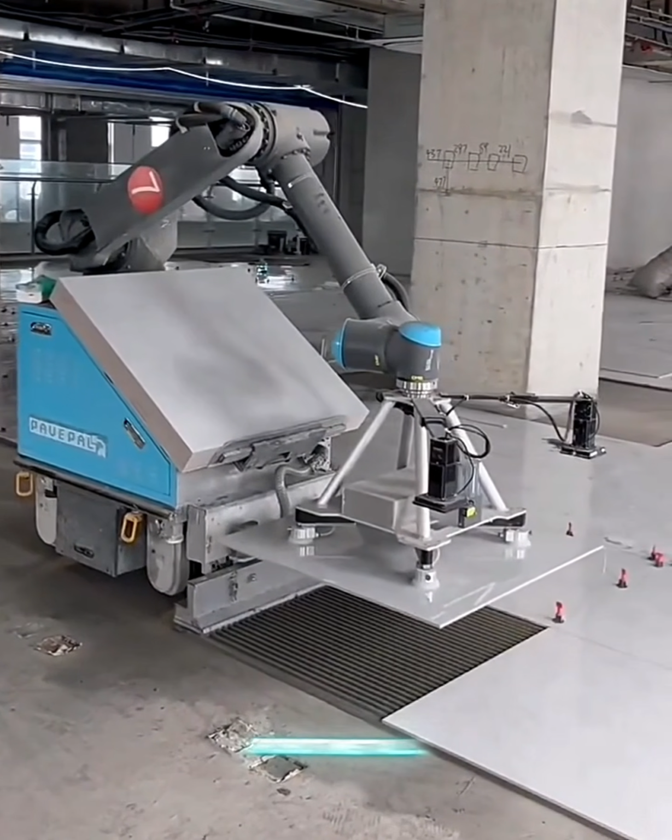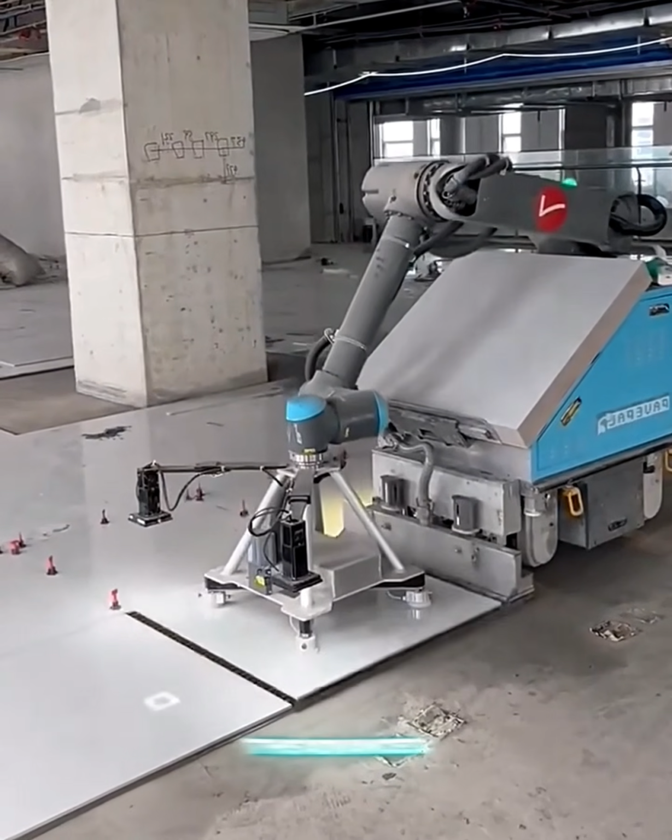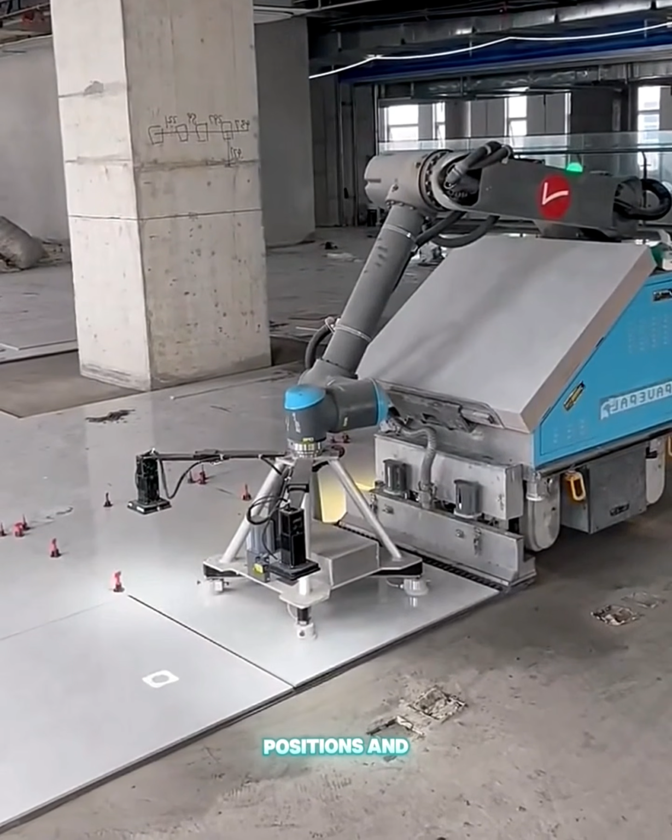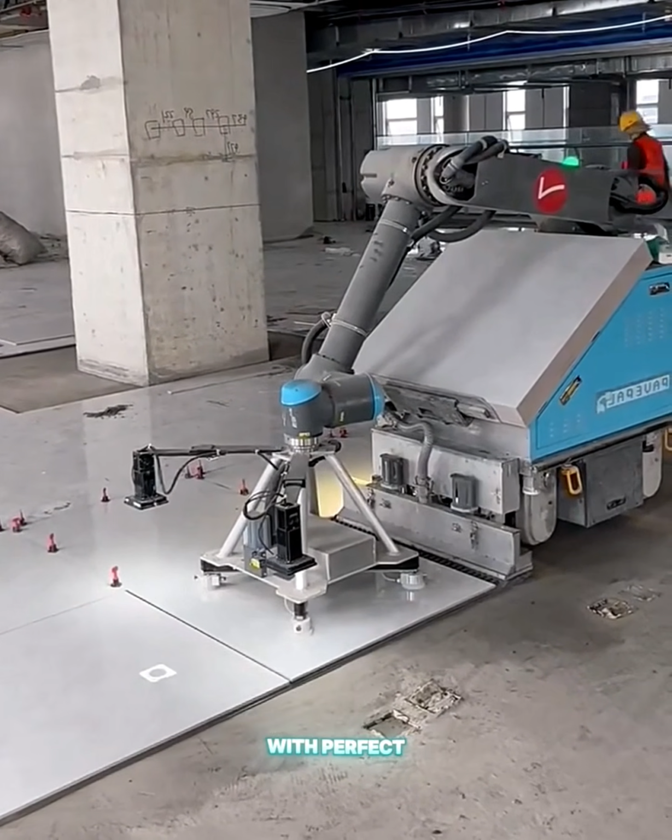Can a robot install large floor tiles? Absolutely. This advanced robot lifts, positions, and places large tiles automatically with perfect precision.